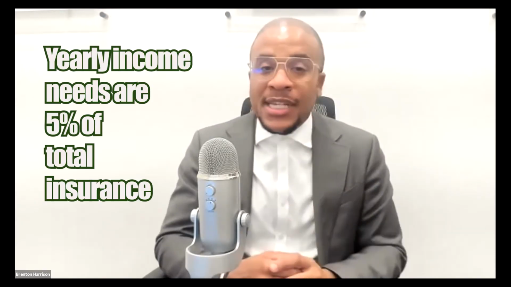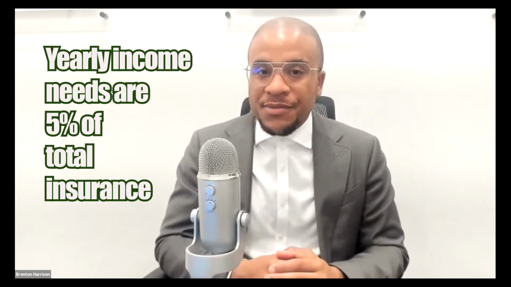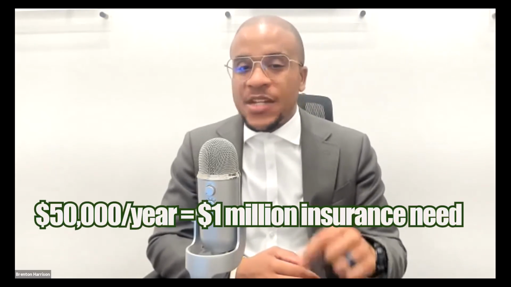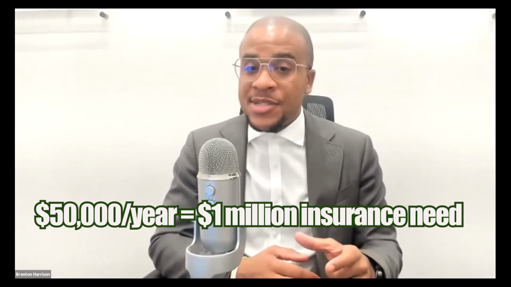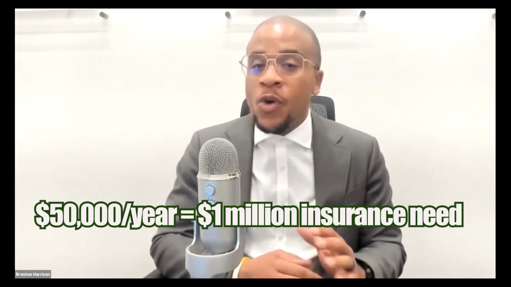Here's how it works, and it's pretty straightforward. The amount of income your family would need each year upon your death needs to be 5% of your total insurance coverage. As an example, if your family needs $50,000 per year upon your death, you should have life insurance of at least $1 million, $50,000 being 5% of $1 million.